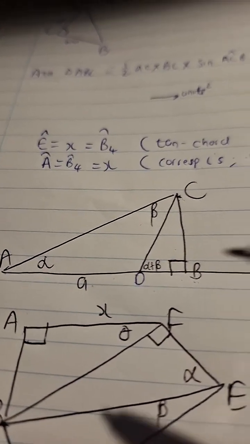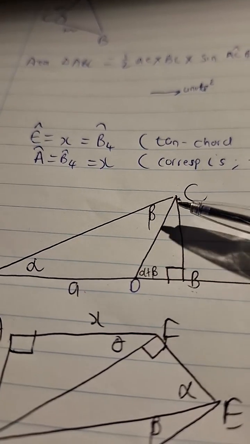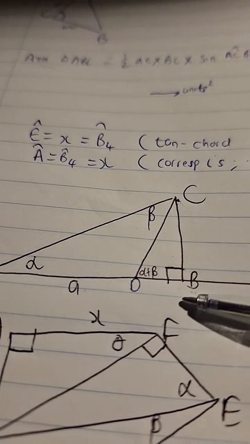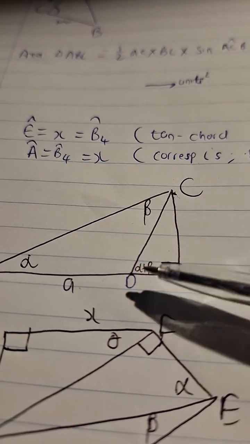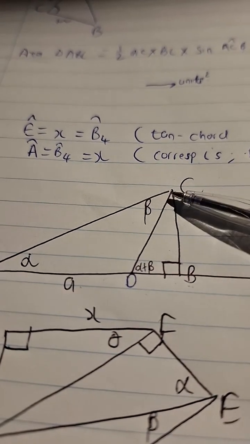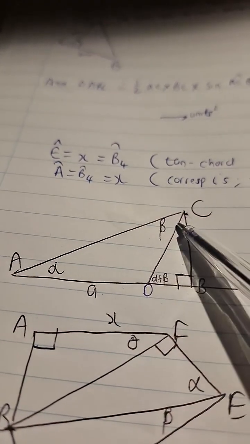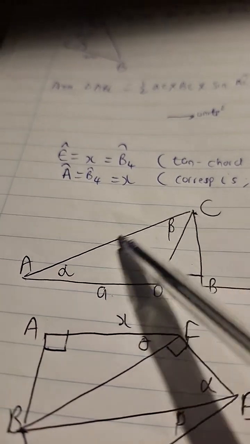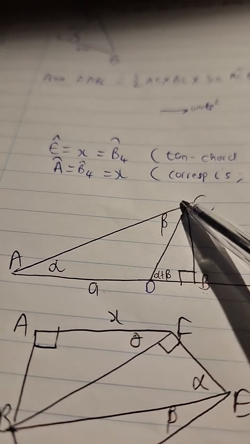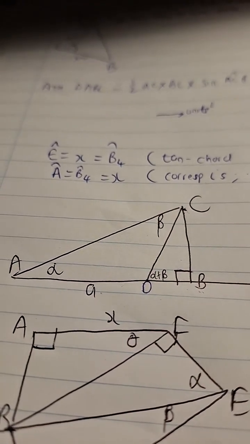Before anything, I first asked myself, where is BC? BC is there. Which triangle is BC in? BC is in triangle DBC. It's also in triangle ABC. Maybe someone else is going to be like, so can't we use this entire triangle to find the length of BC in terms of A and everything else?